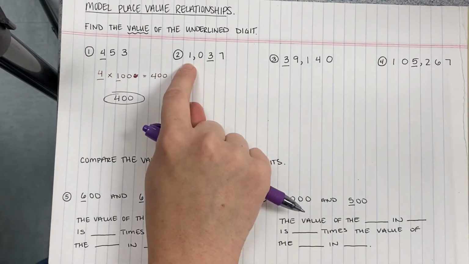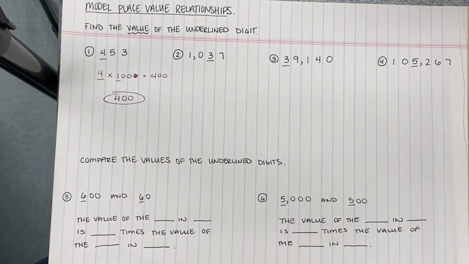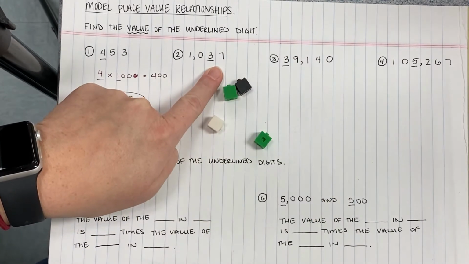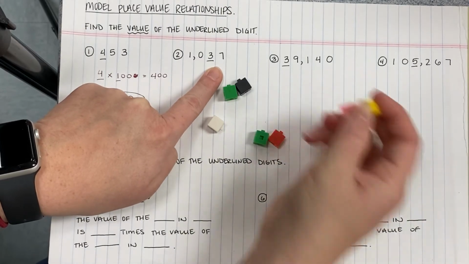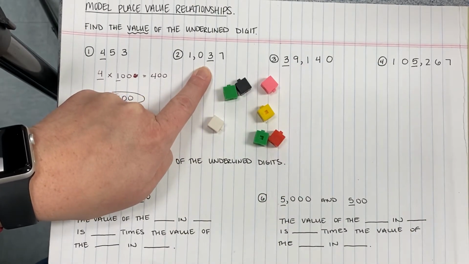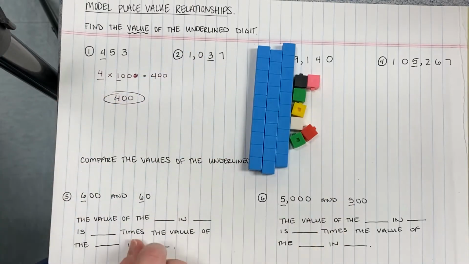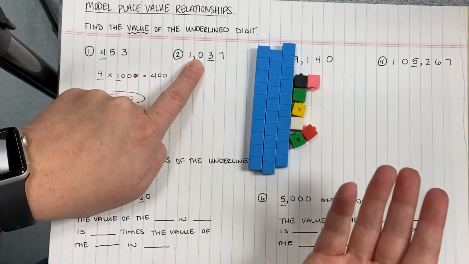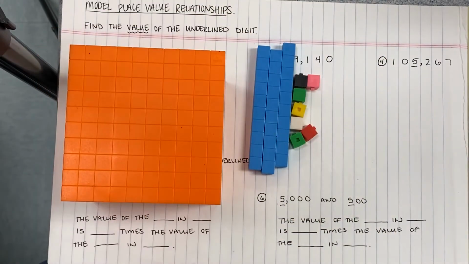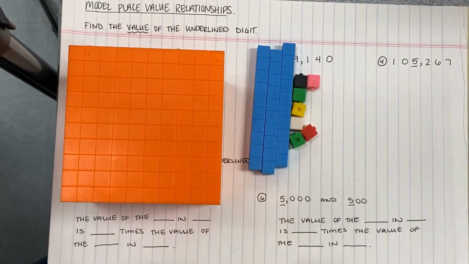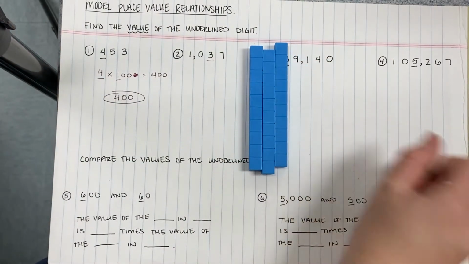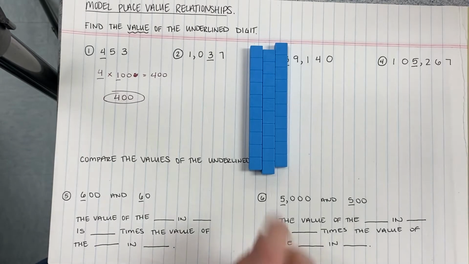Number 2, I have the number 1037. That means I have 7 ones. 1, 2, 3, 4, 5, 6, 7 ones. 3 tens. 1, 2, 3 tens. No hundreds, so I don't have to lay out any hundreds. 1 1000, so I have 1 1000s block, okay? I'm only looking at the underlying digit, which is the 3, so I don't need the thousands, and I don't need the ones. I just need the 3 tens.